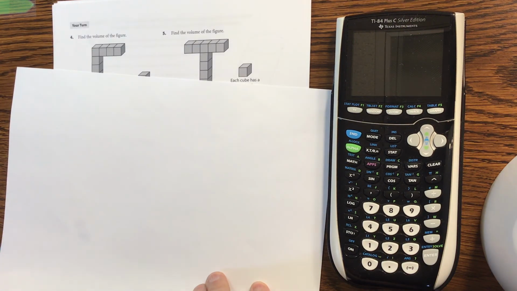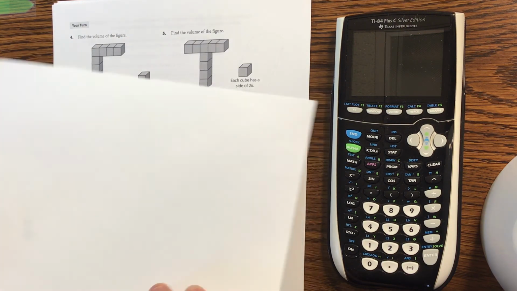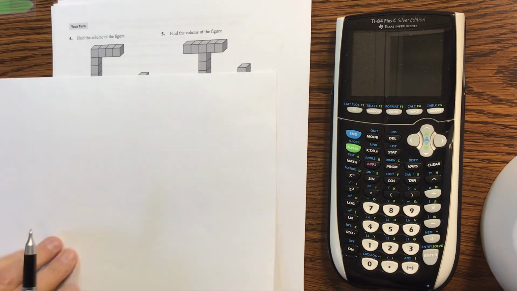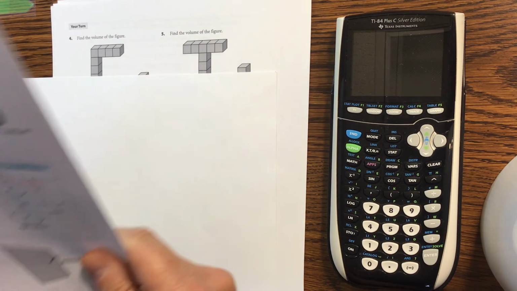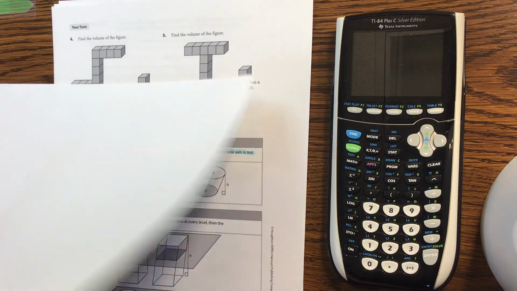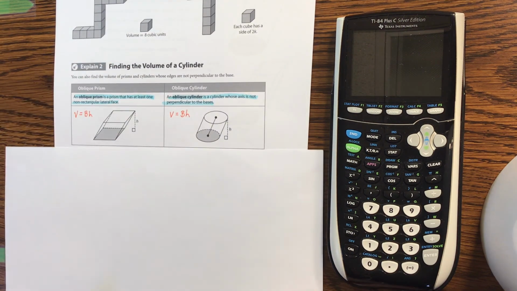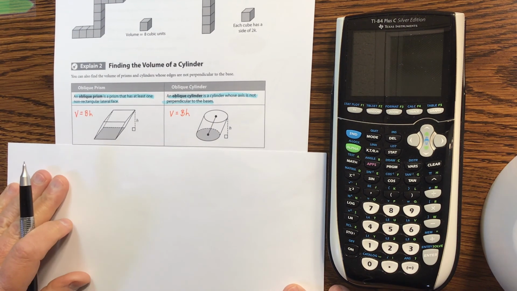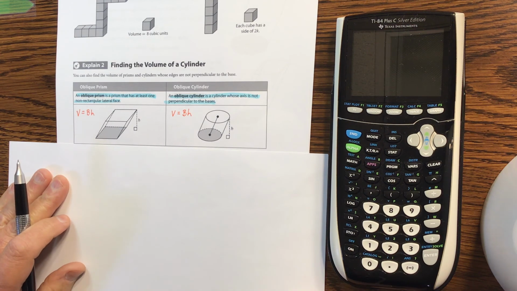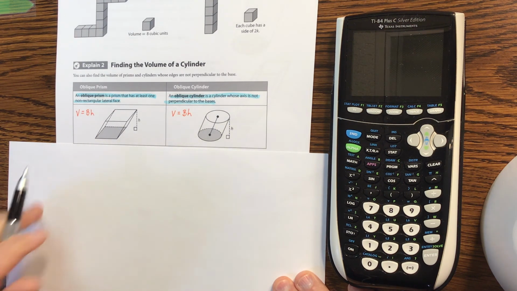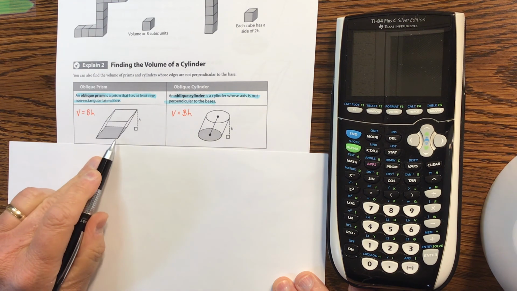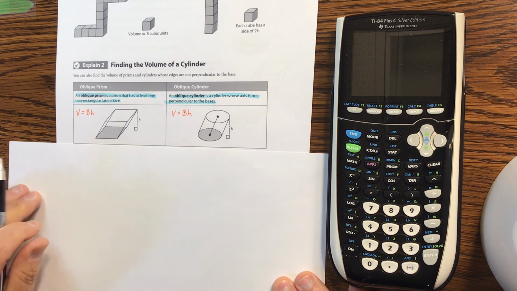So again, if you take your textbook and open up to the next part. I didn't do any on this because it is relatively easy. Now, when we get into oblique prisms and oblique cylinders, the only difference between these two is they're just askewed. They're just tilted.